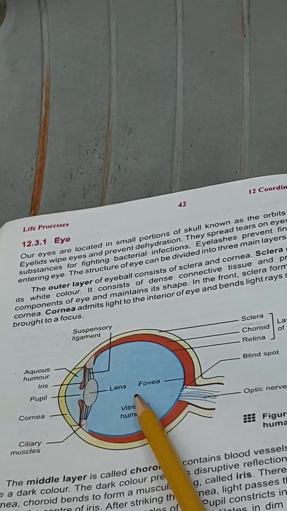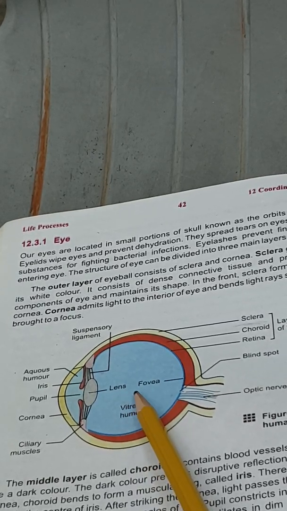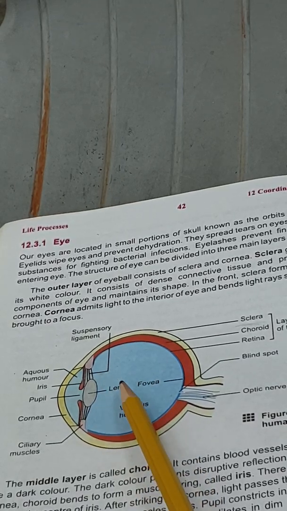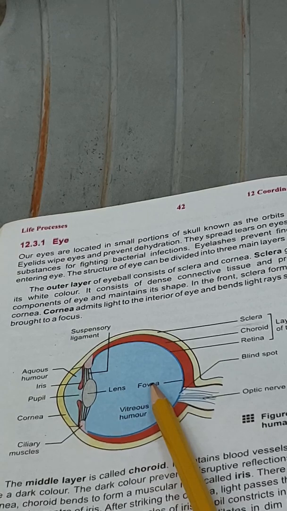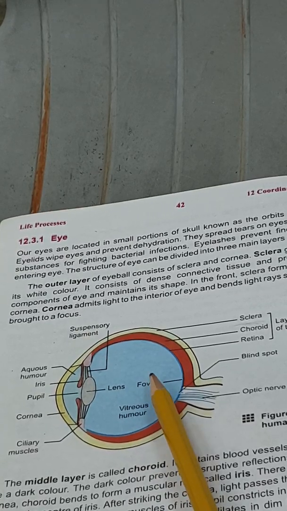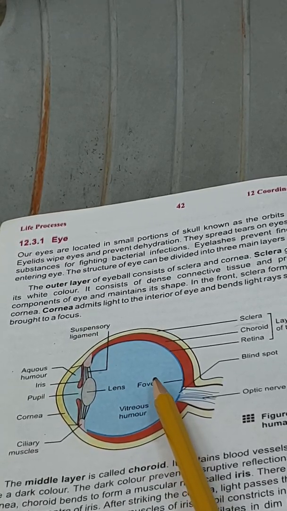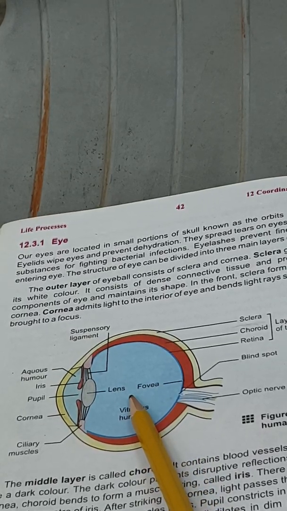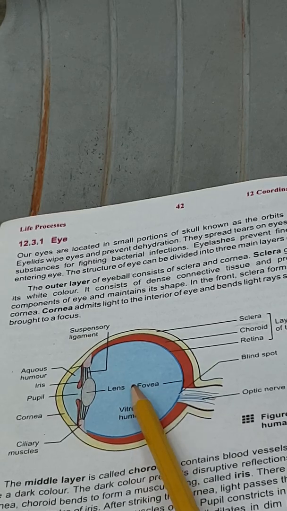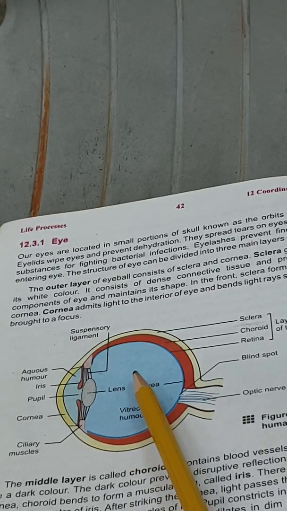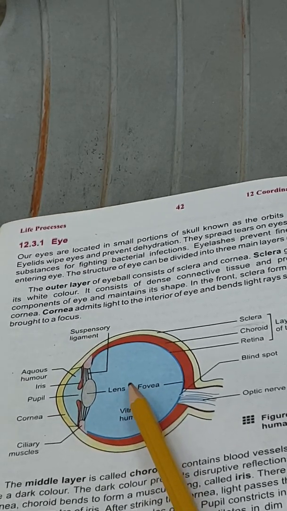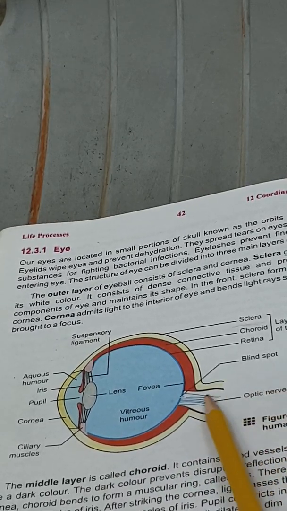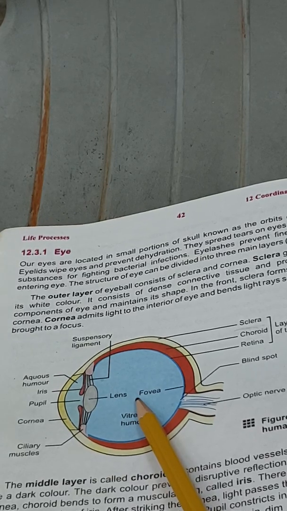cones. Rods are those cells which are sensitive to dim light, and they contain a special pigment which is known as rhodopsin. When light falls on rhodopsin, it breaks down and then produces a nerve impulse, which is carried by the optic nerve to the brain and then conveys the message to the brain.